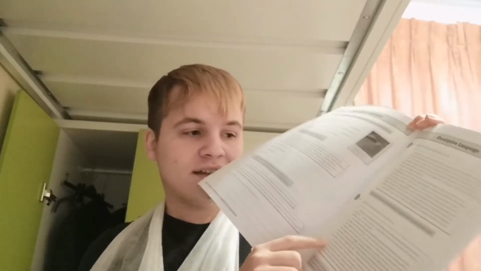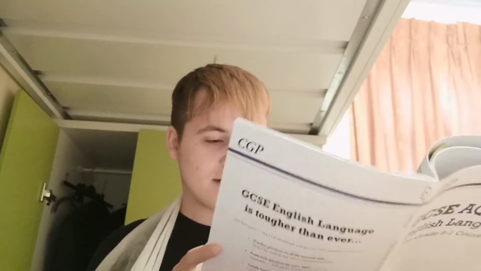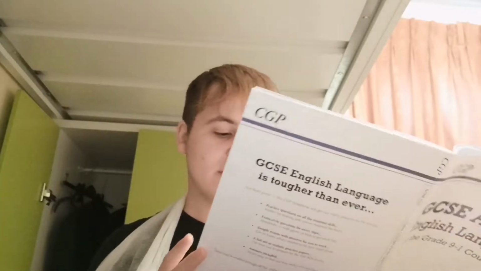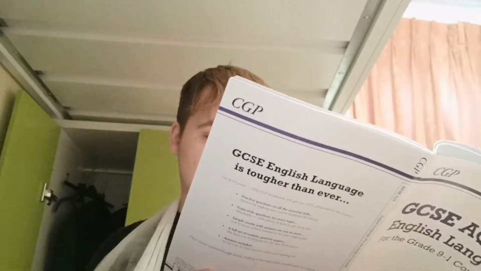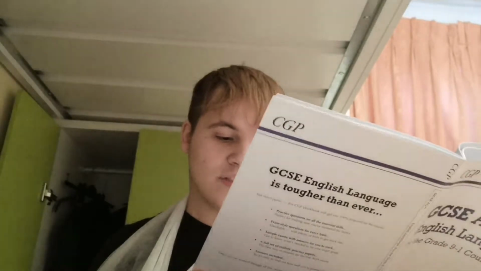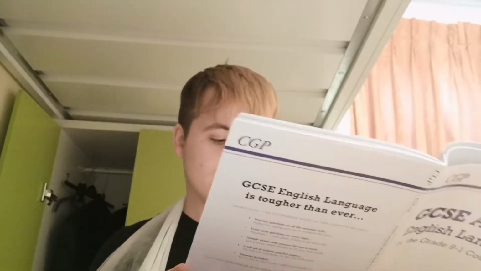So it has a text, and then it says, how does the writer use descriptive language to show contrast in this extract? And then there's another question, and it says, the writer of this extract used descriptive language very successfully. The reader really feels like they're at a party with Howard. To what extent do you agree with the statement?